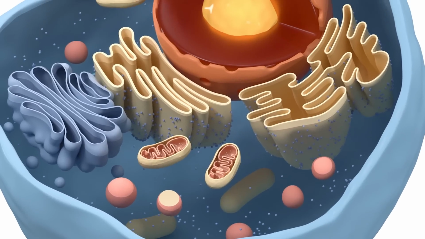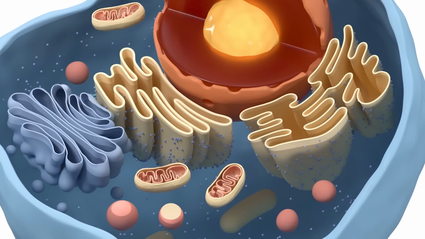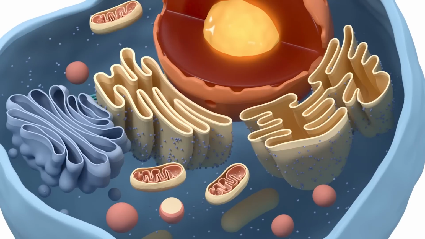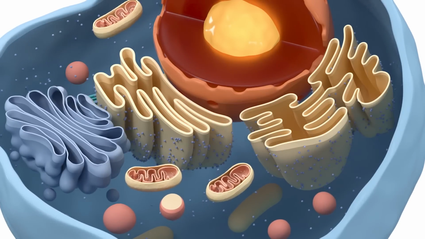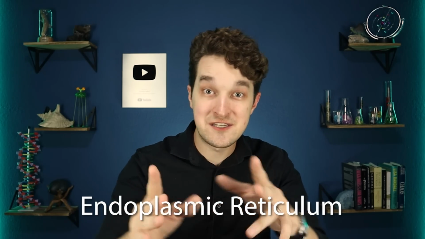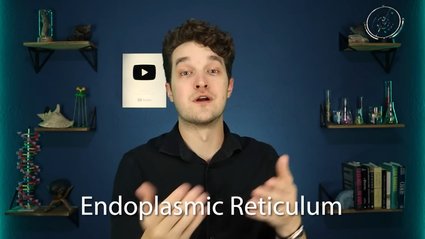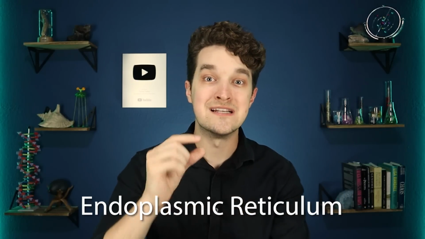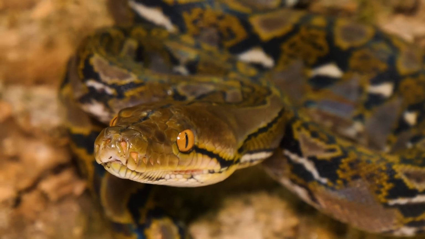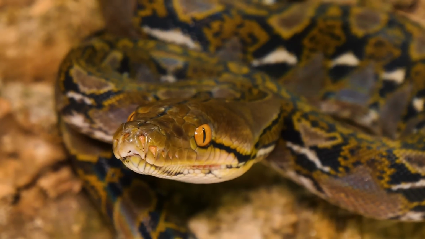Apart from the free ribosomes, bound ribosomes are attached to the outside of a structure called the endoplasmic reticulum, and that is our next organelle. The endoplasmic reticulum is an extensive network of membranes. Endo means inside, plasmic is referring to the cytoplasm, and reticulum means little net, like the network pattern on a reticulated python. Same root word, same meaning. And it is, in fact, so extensive that the endoplasmic reticulum, or as it's commonly called, the ER, accounts for more than half of the total membrane present in many eukaryotic cells.